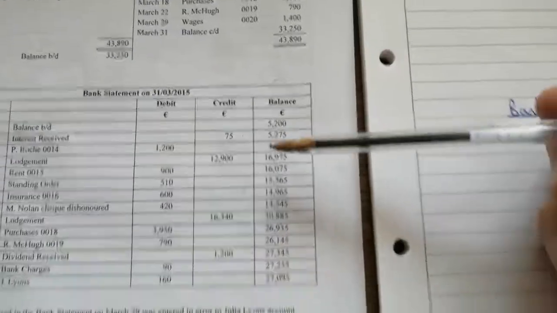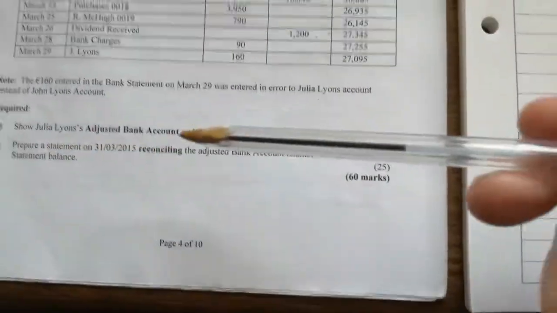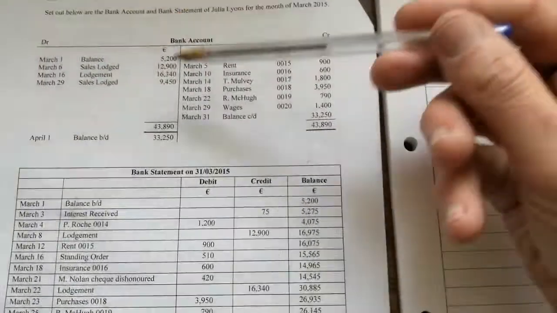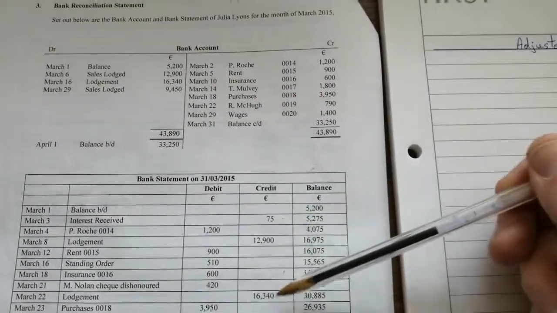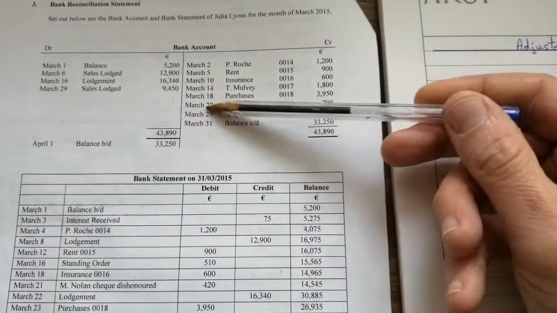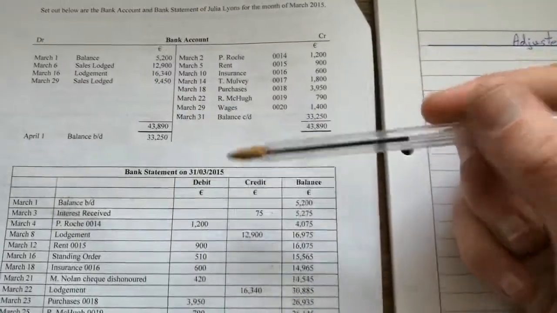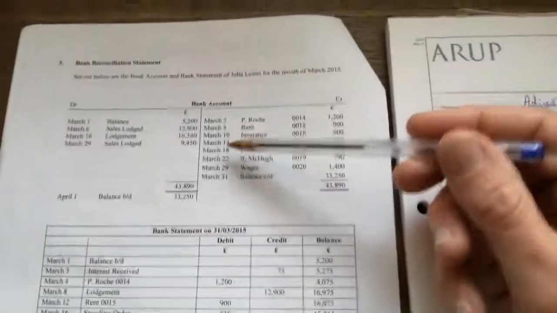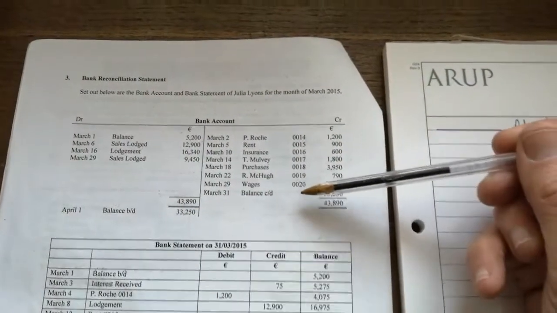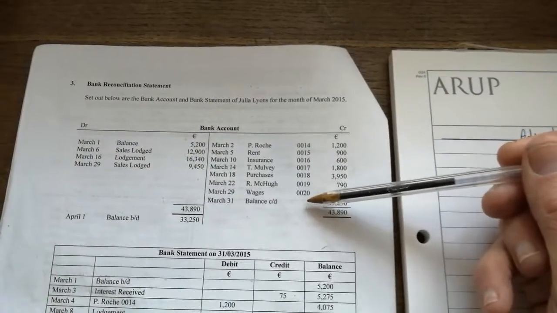But for the first part of this question, the adjusted bank account, we just want to put things in the bank account that are in here but are not showing up in the bank account, okay? And then we'll fix the other problems later. So to start with, when we're going to adjust the bank account, we start with the balance that we ended up with in the old bank account before we adjust it.